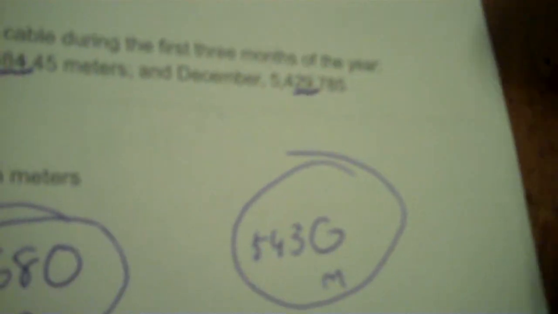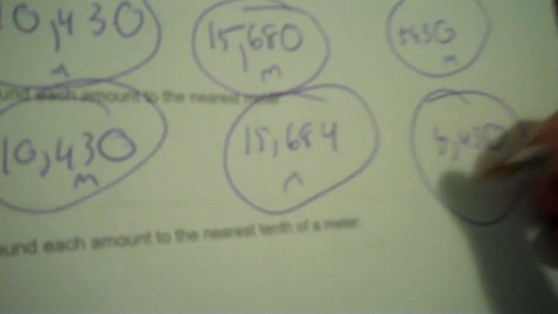Okay, nearest meter, the 9. Again, there's nowhere for a 9 to go really, so then the one before it becomes a 3, so it's 5,430. And then the zeros after the decimal can then be dropped. Okay, nearest tenth of a meter. Now you're rounding that place there. Well, there's nowhere for that 8 to go, so I essentially just write down the same number, and the label on this is meters.